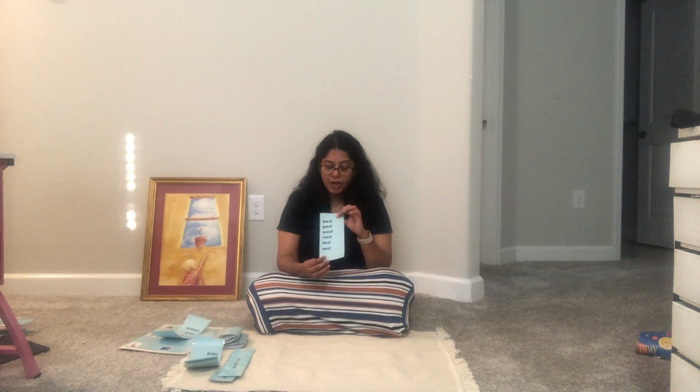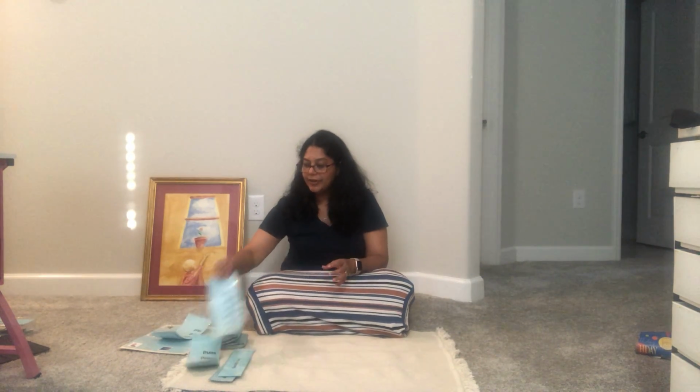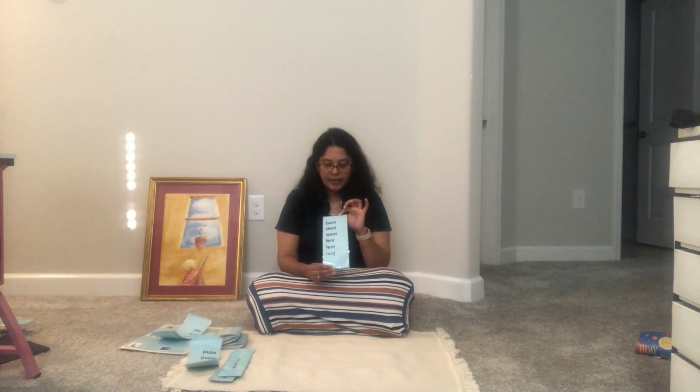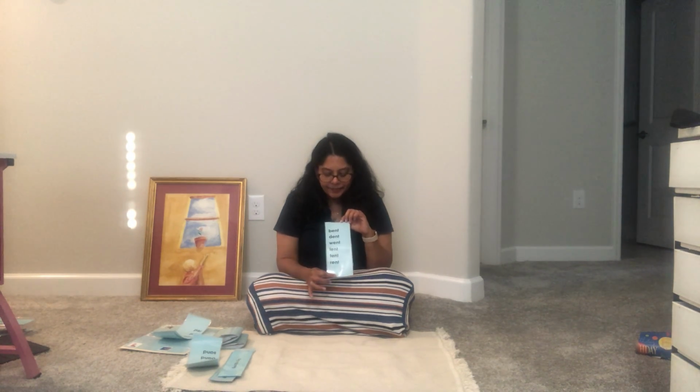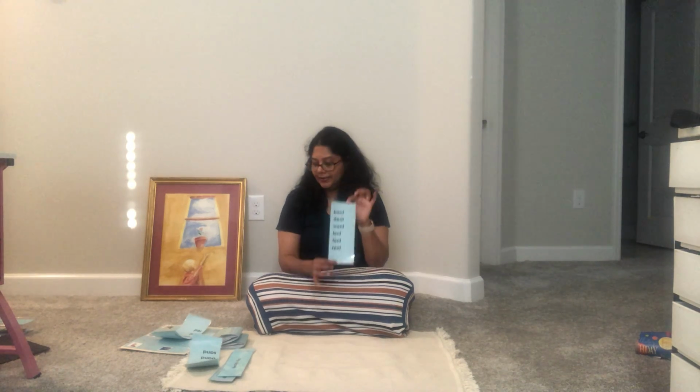And as I said, once the child is very familiar with 2 or 3 different patterns, you can combine them together and give them a little bit challenging work. And here I have nt. The ending sound will be nt. Bent, dent, went, lent, tent, rent. So this is another one.